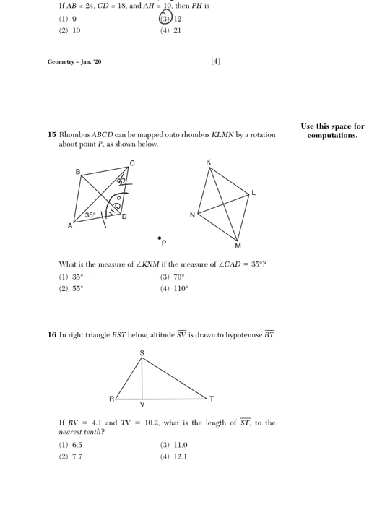And because of rigid motion, angle ADC will map onto angle KNM. So therefore, KNM is 110 degrees because rigid motions, remember this saying, rigid motions preserve distance and angle measurement.